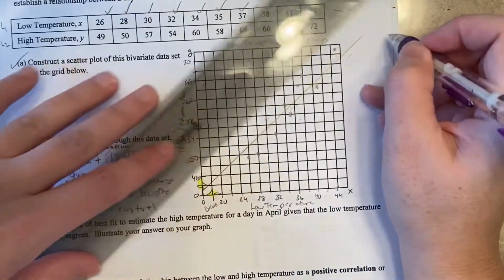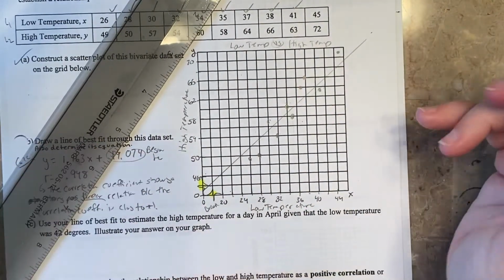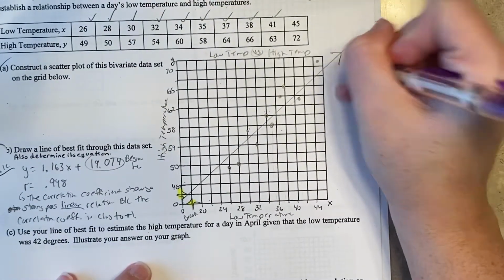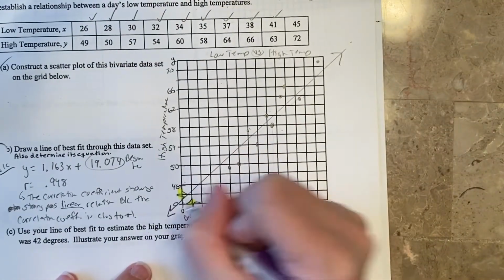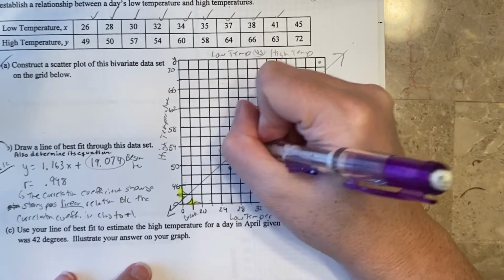Okay. Maybe something like this. All right, so just as long as it's somewhere in the middle. Now this is temperature, so because it's temperature, I believe you can have negative temperature. So we're gonna have arrows on both ends. That is okay. And then don't forget to put the equation.